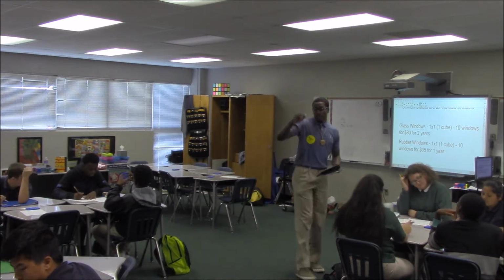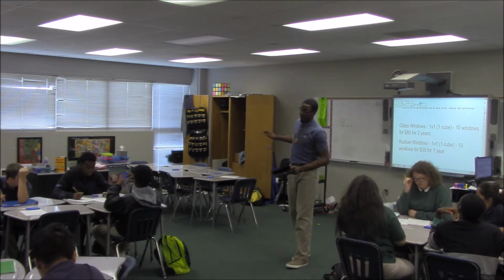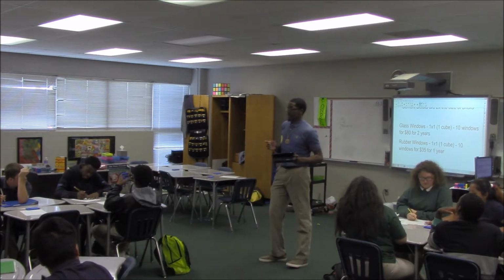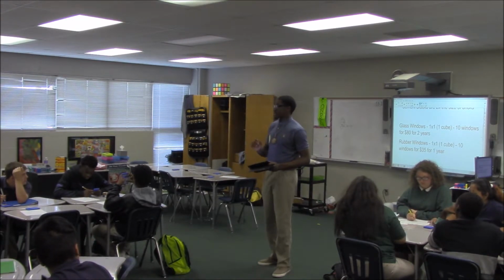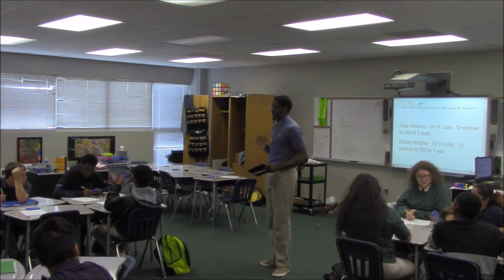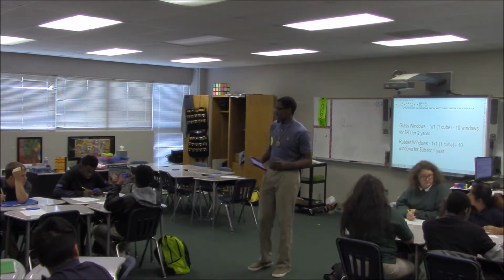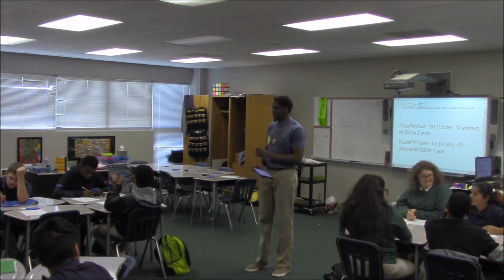Oh, another thing, with your building smart, you don't have to have just one set of windows. If you want to have multiple sets, you basically just multiply the price by the number of sets of windows that you have, because you'll get them in sets of 10. So you can decide now how many windows you want in your building.